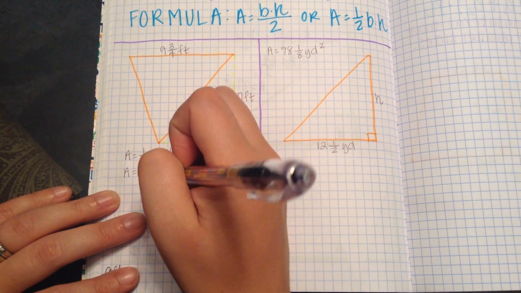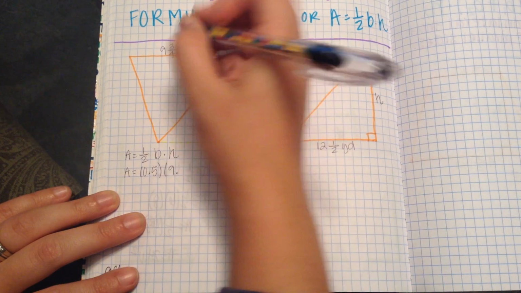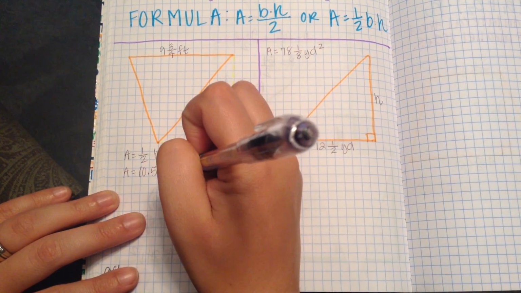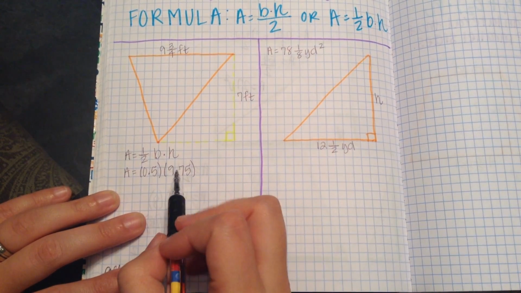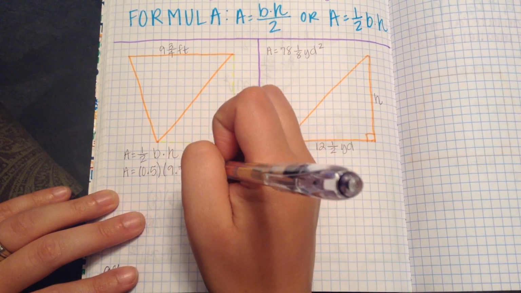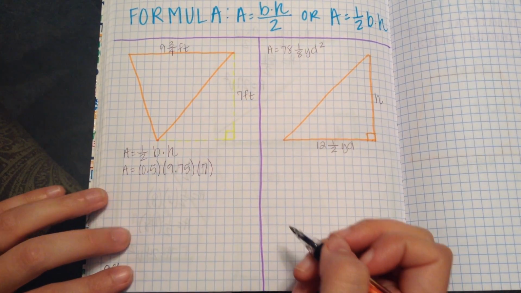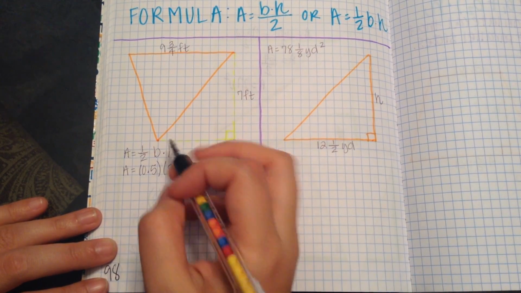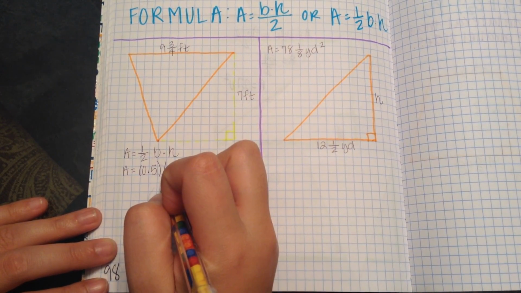So that's 9 3/4, which is the same thing as 9.75, and then the height is 7, so times 7, okay? So I'm going to multiply this first, this part right here first.